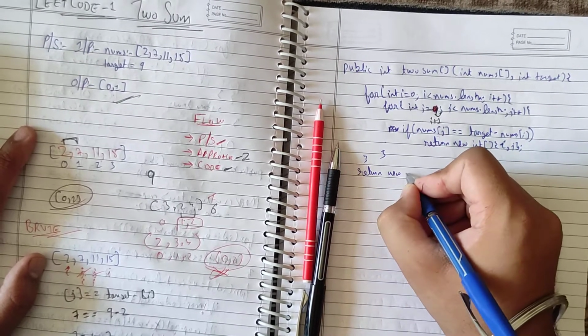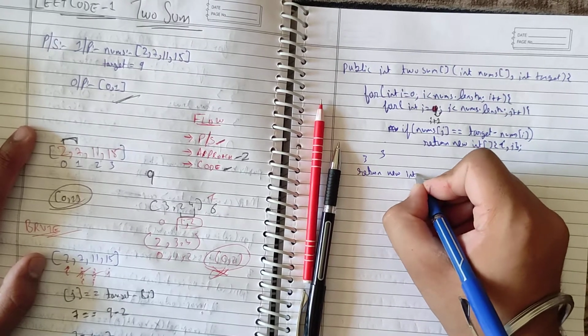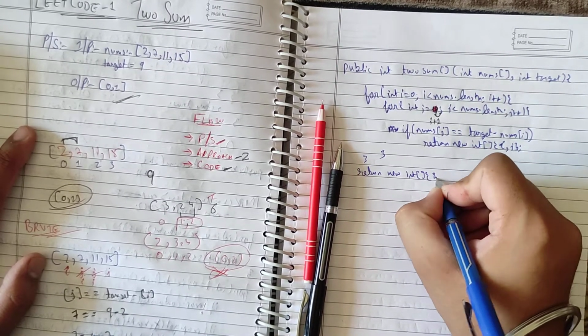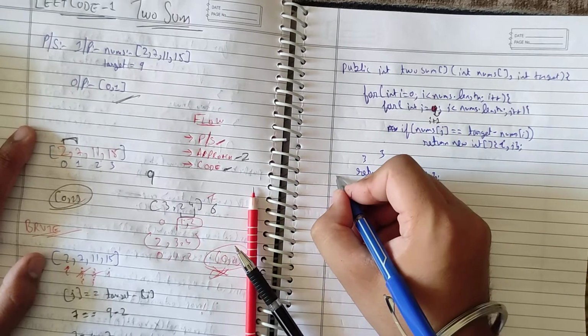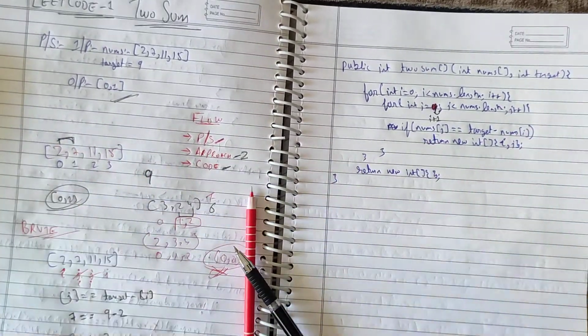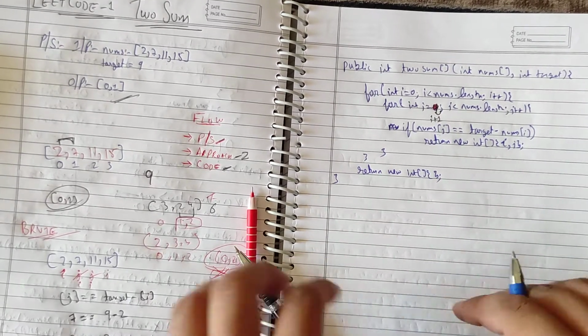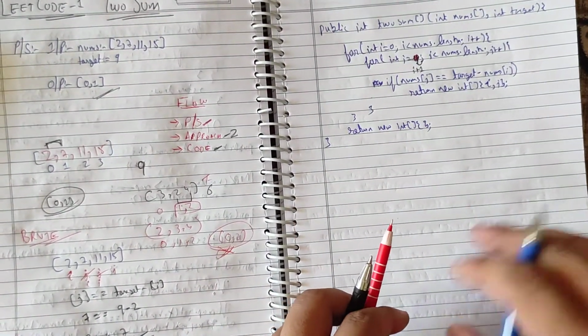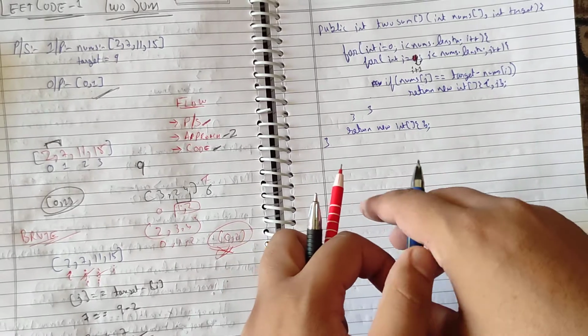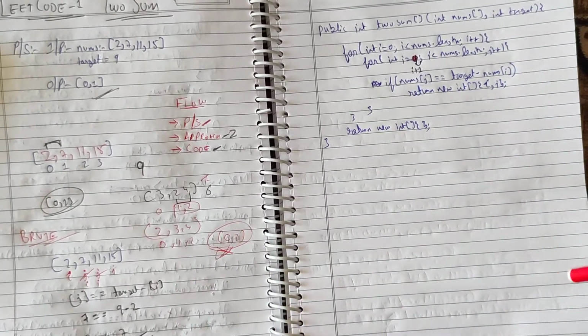But that will never be the case, because as the question says, you will definitely find a pair. So you are never going to encounter this empty array, but we have to return something in the end as well. But let's say the interviewer says that's not the case. If you can't find, then return an empty array.